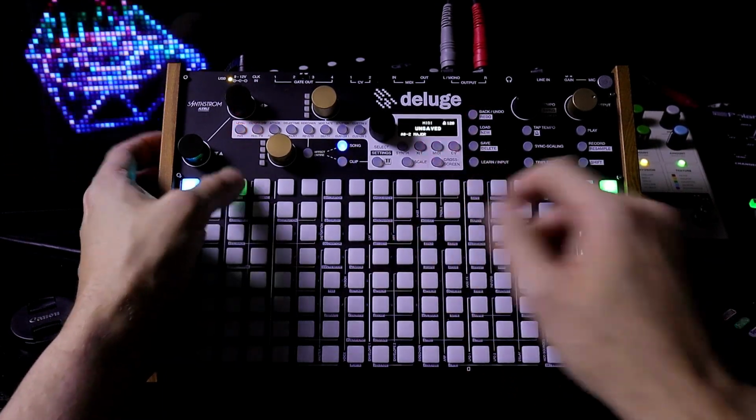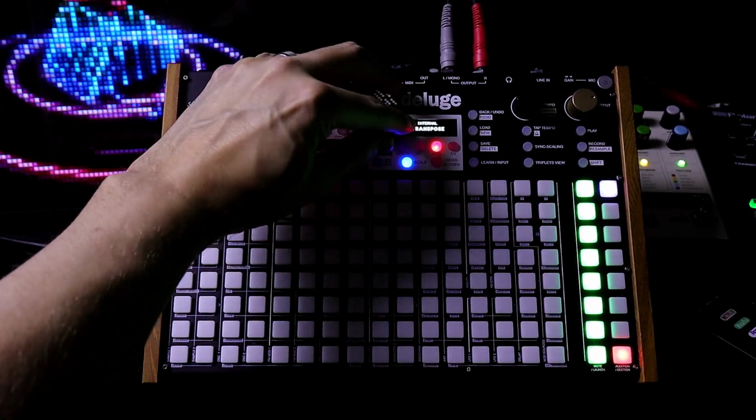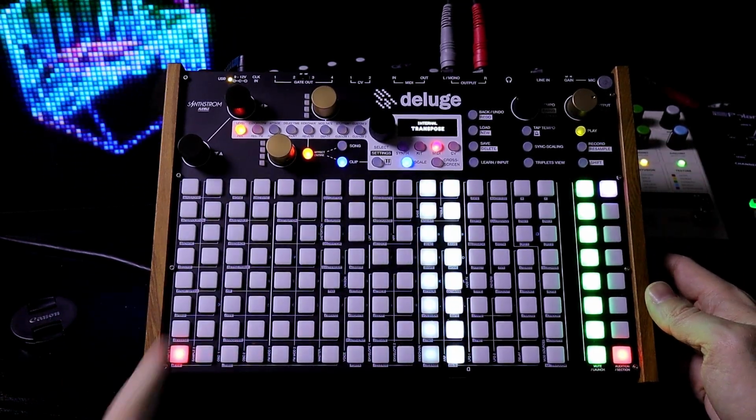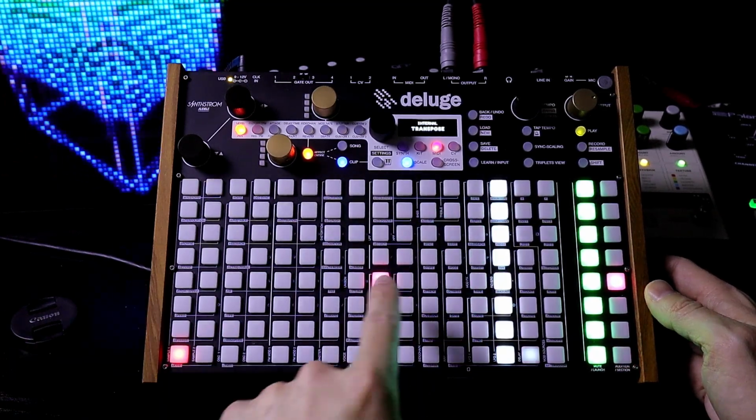Let's create a MIDI clip, enable it, and go into it. Now we just turn to the left, and we can see internal transpose. Start with a note right here. Now let's choose another note. You can see now it's transposing everything.